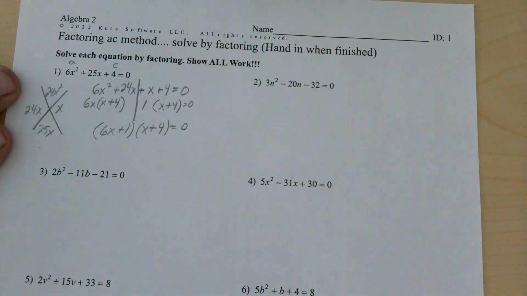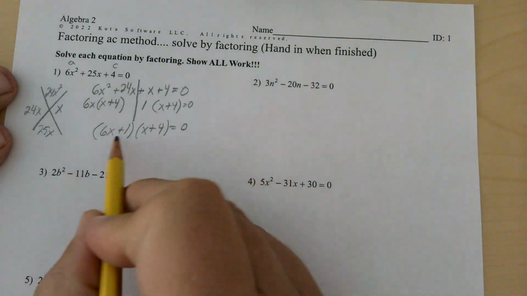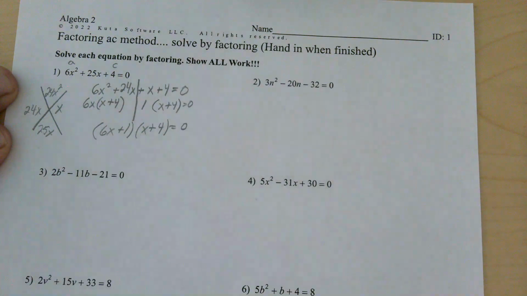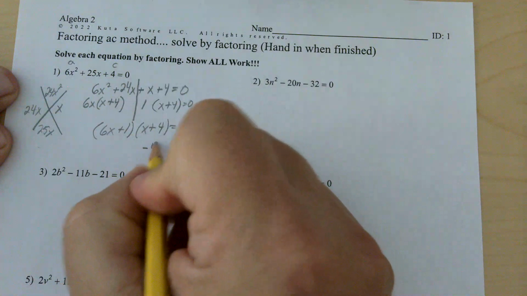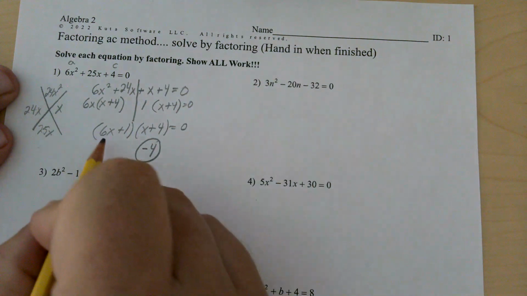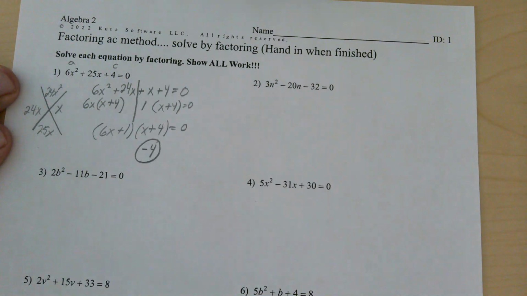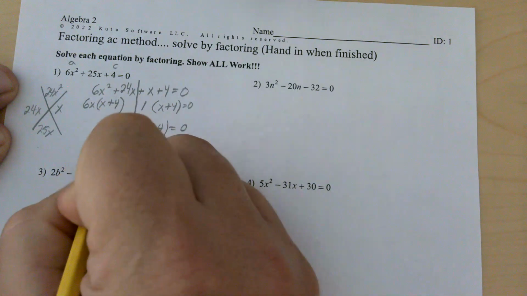Now don't stop here. The whole idea of why we wanted to rewrite this in factored form is so that I can see the answers. The answers are what make these factors zero, called the zero product property. What makes x plus 4 zero is just a negative 4. Negative 4 is a solution. Now, 6x plus 1 is going to result in a fraction, but I would have to subtract a 1, so it's going to be negative 1 over 6.